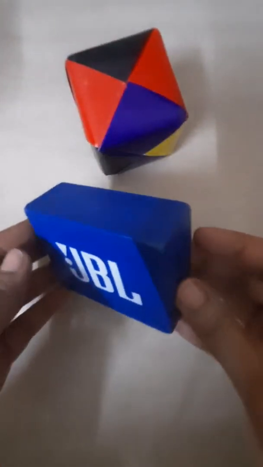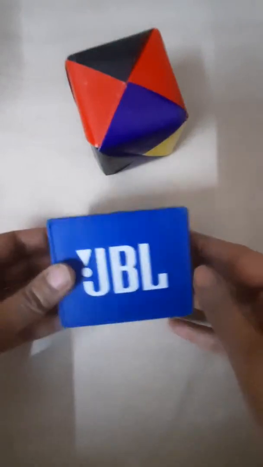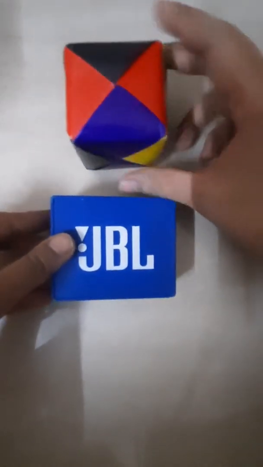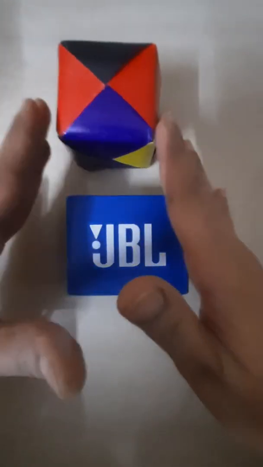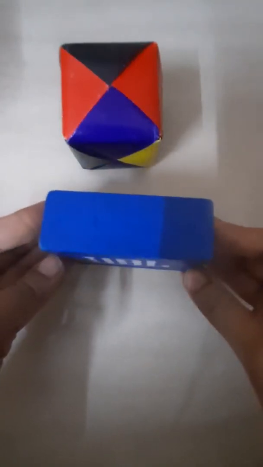Similarly, it's a cube and it's a cuboid. The only difference between a cuboid and a cube is, look here, the shape. A cube is square, and a cuboid has rectangular faces. That is the only difference between a cube and a cuboid. Rest all is the same.